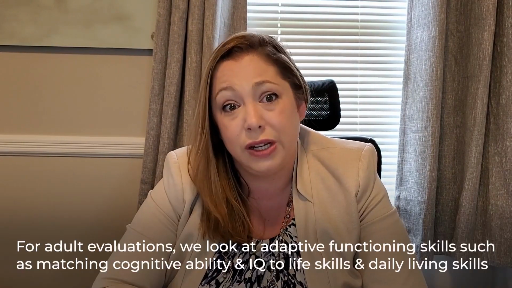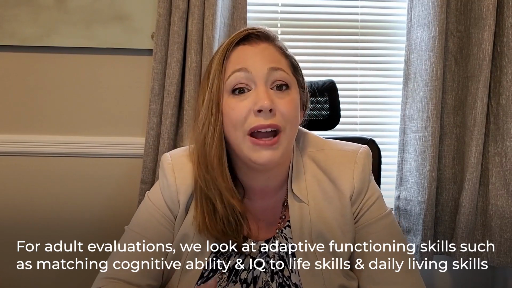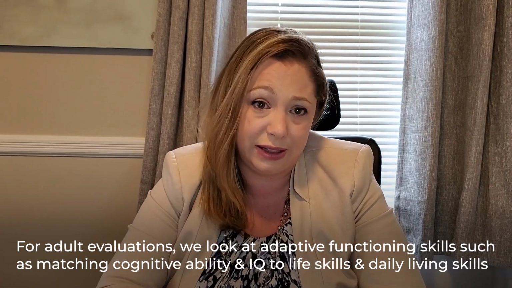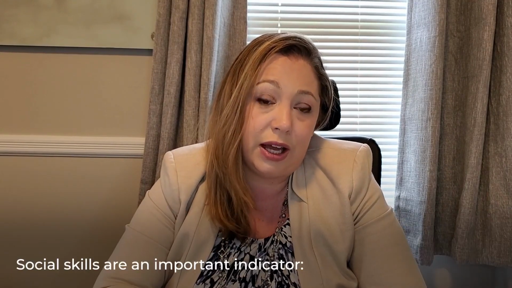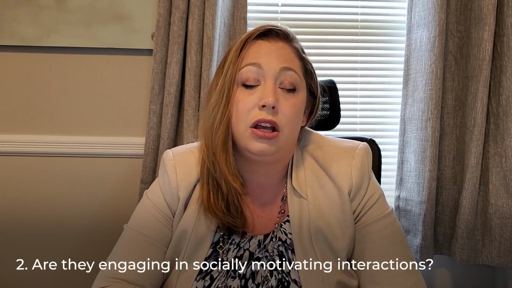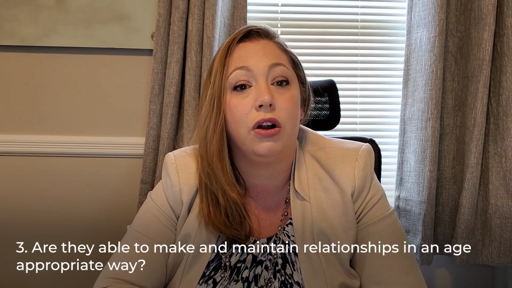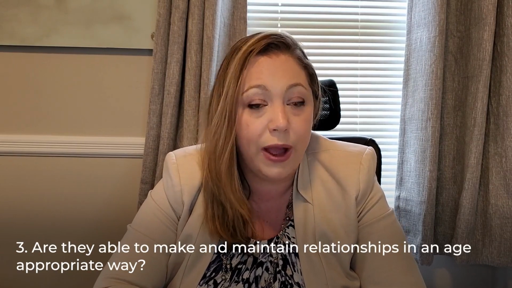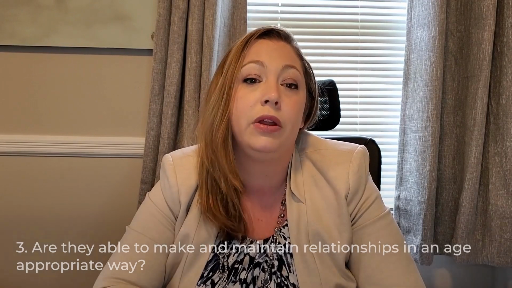Some other important things I would look at for older adults may be where their adaptive functioning skills are. So does their cognitive ability or their IQ match where their life skills and daily living skills are at? Social skills are an important thing to look at. So how do they relate to others socially? Are they engaging in socially motivating interactions? Are they doing that in a socially appropriate way? Are they able to make and maintain relationships in an age appropriate way?